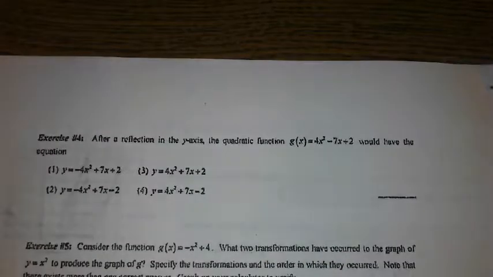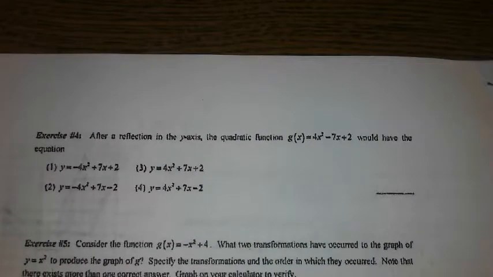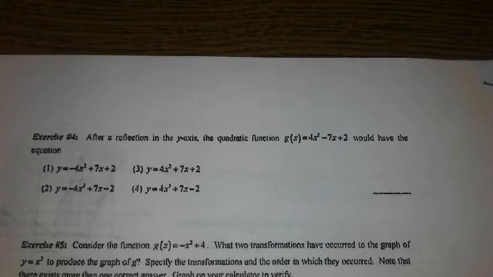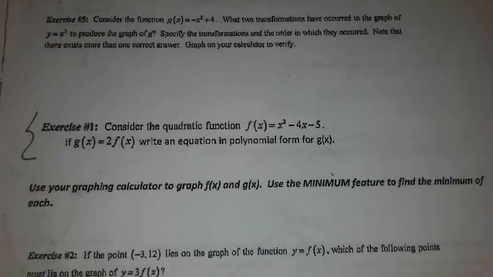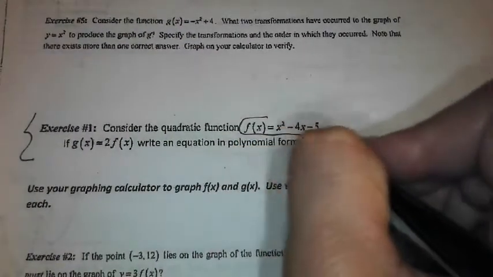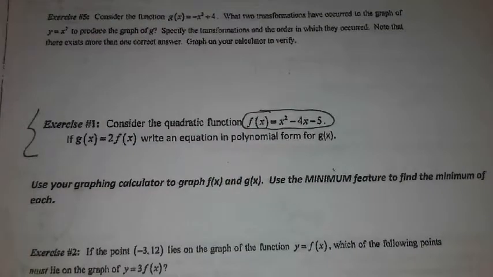We're going to jump to exercise 1 here. Jump all the way down here. Okay? Considering this quadratic function, that's f of x. They want us to write an equation for this g of x.